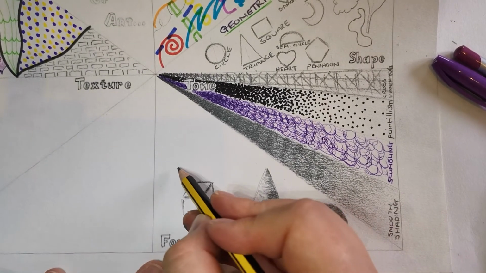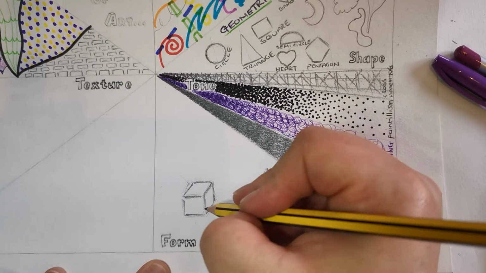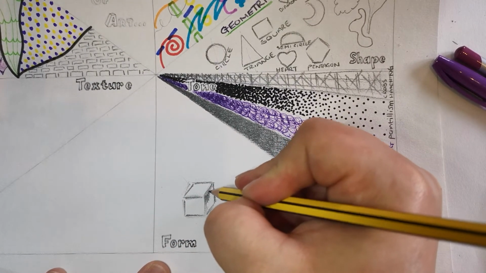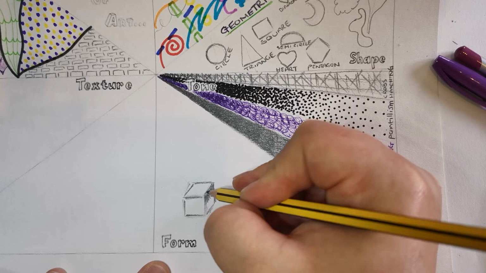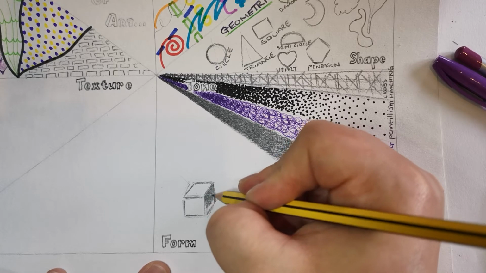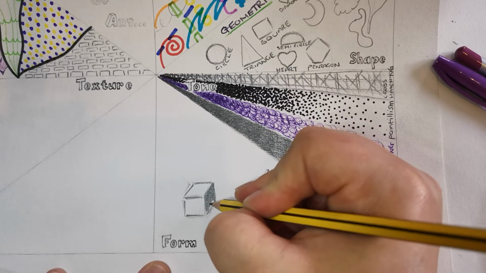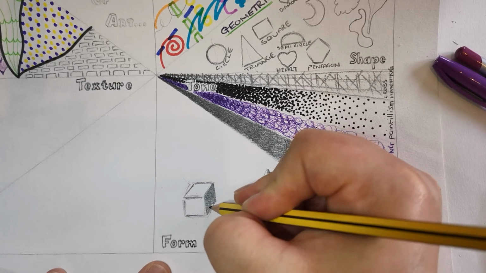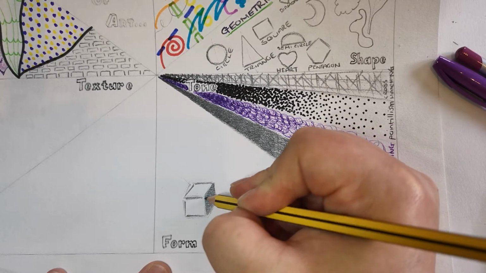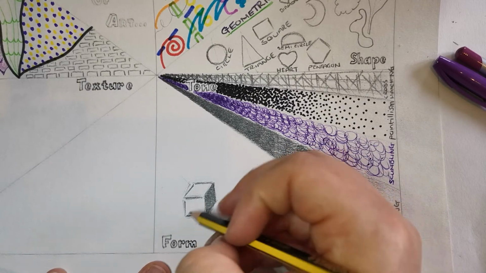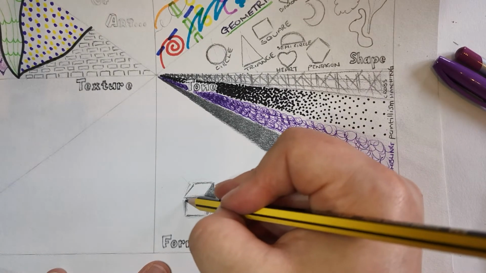So I'm going to pretend that my light source has come from over here. So over this side is going to be really dark. This side's probably going to be medium.